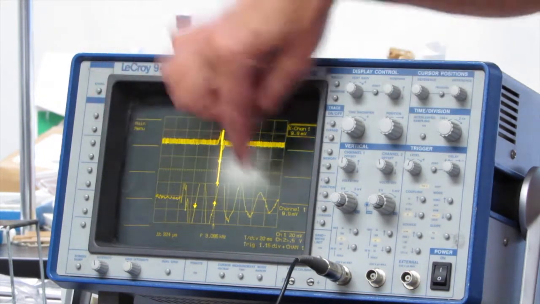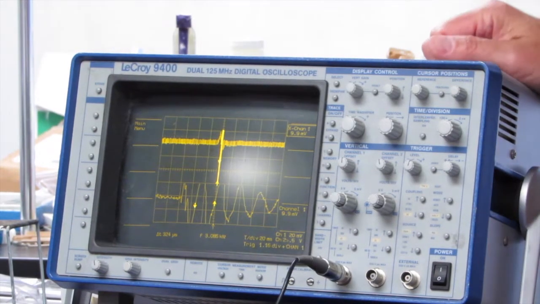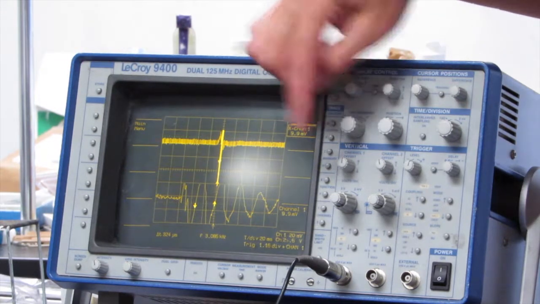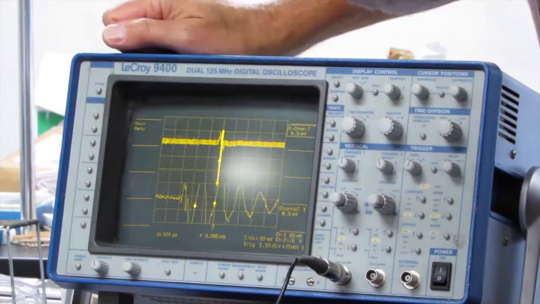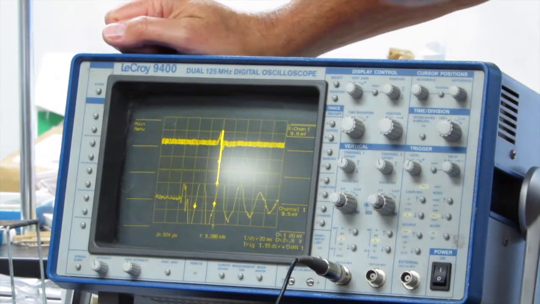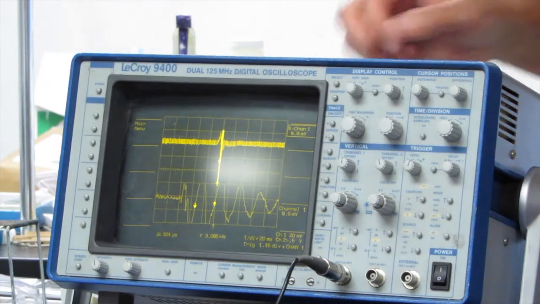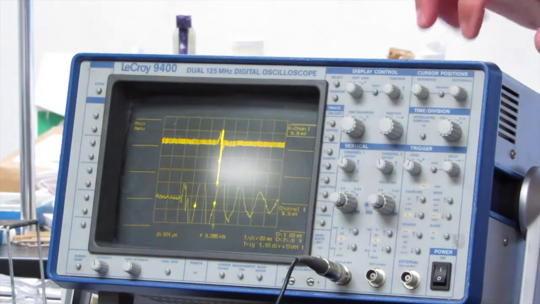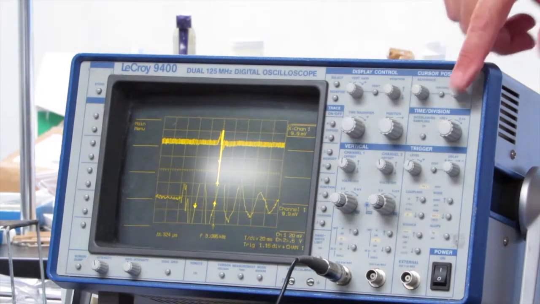By spanning a single cycle of the waveform, from rising edge to rising edge, I can measure the frequency, and the frequency is 3.086 kilohertz, otherwise known as 324 microseconds. With the markers, that would be your cursor positions, reference and difference.